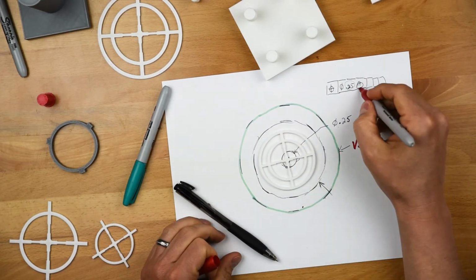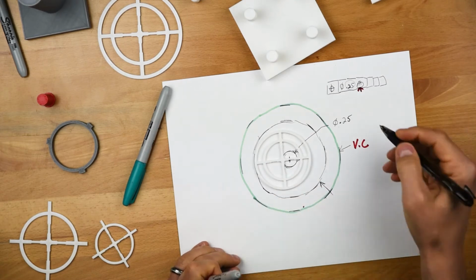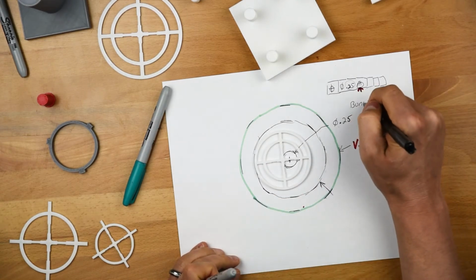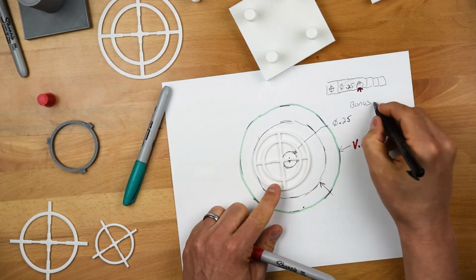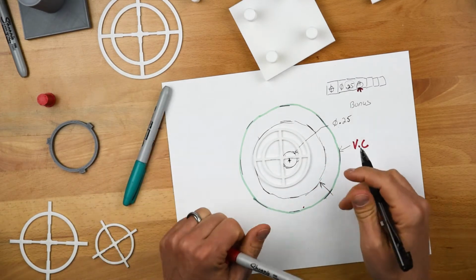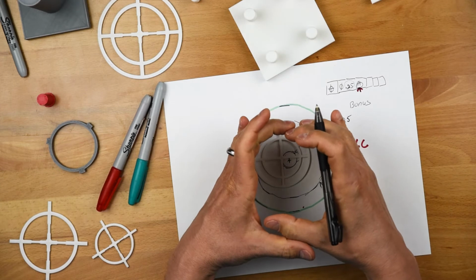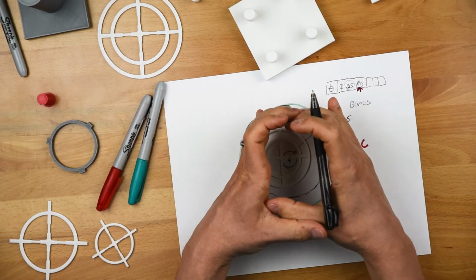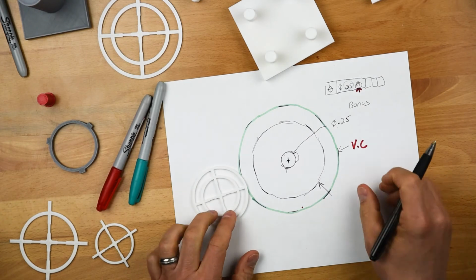What this modifier does for our tolerance is gives us what we call a bonus tolerance. And that bonus tolerance is equal to the deviation that we are from maximum material condition. So as our shaft gets smaller, every thousandth of an inch that our shaft gets smaller, this circle grows by a thousandth of an inch.